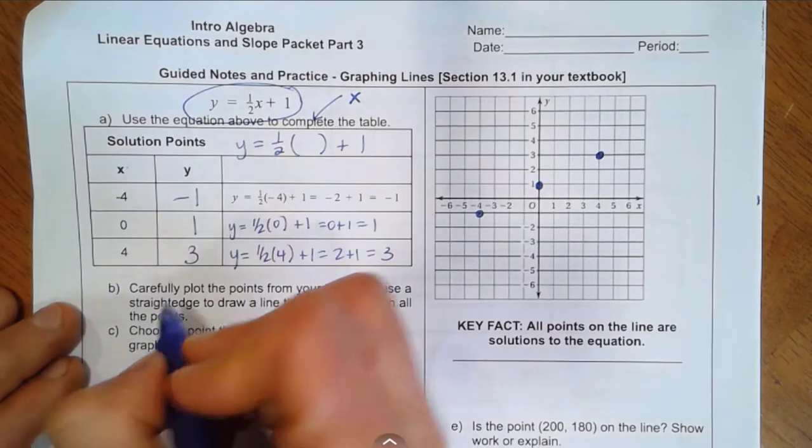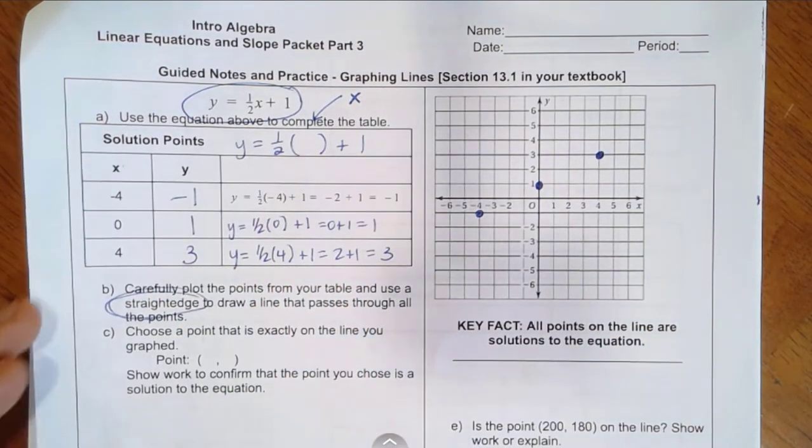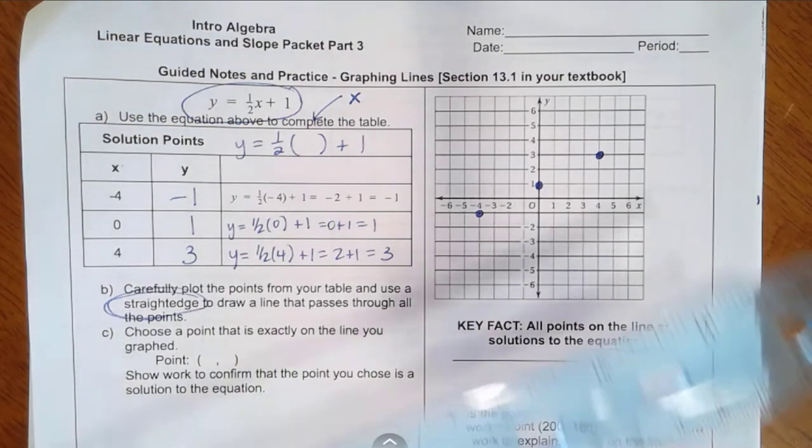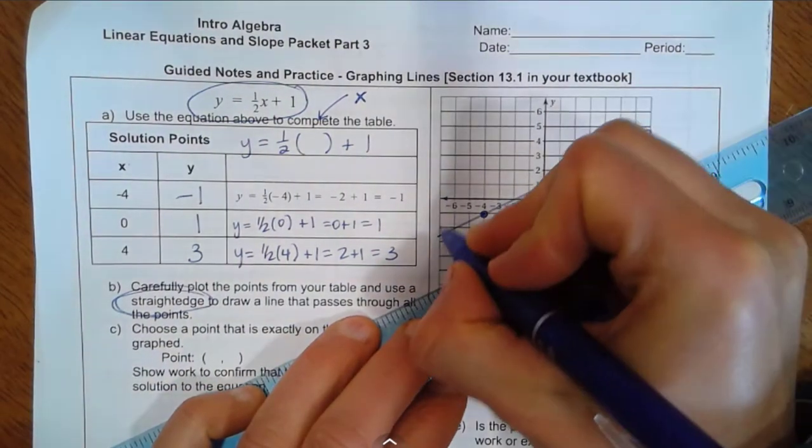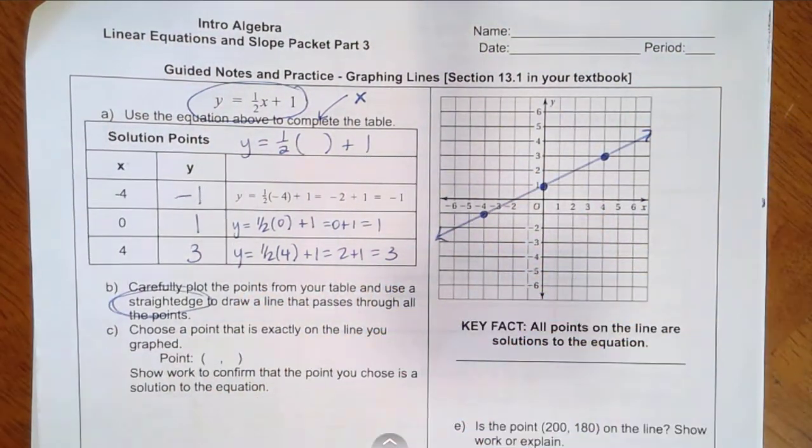And now it says make sure to use a straight edge, so don't forget to do that. I'll use a ruler, but also if you don't have a ruler, anything that has a straight edge, like the side of your notebook or something, will work. Make sure to make your line nice and long, all the way to the edges of the grid.